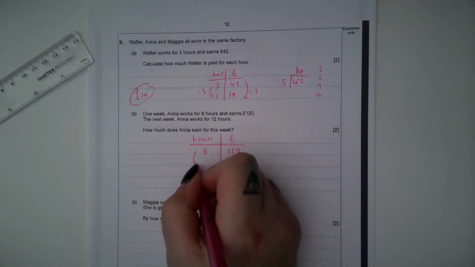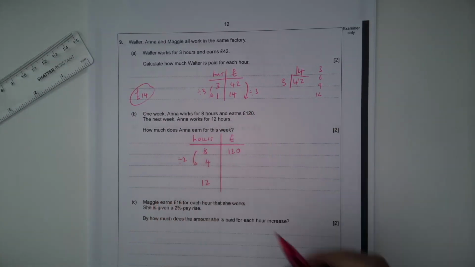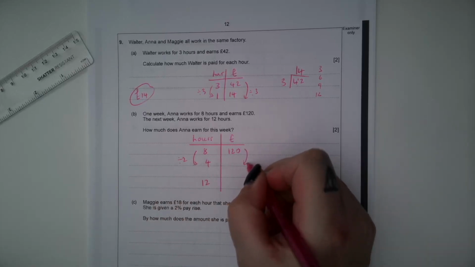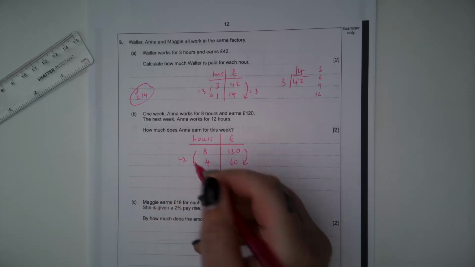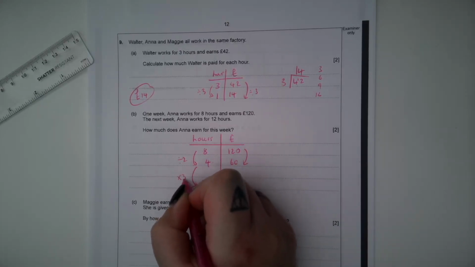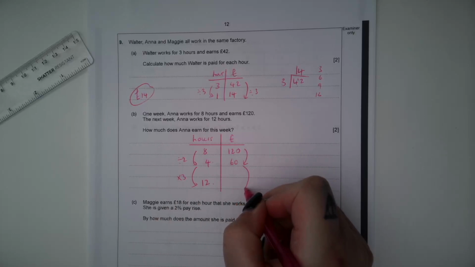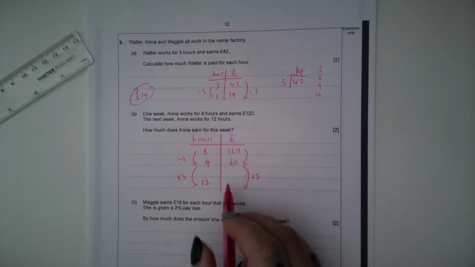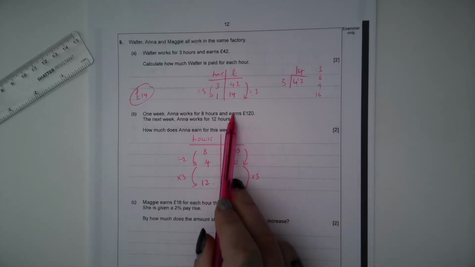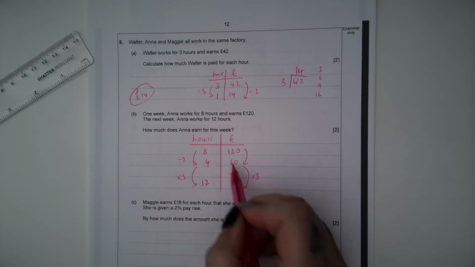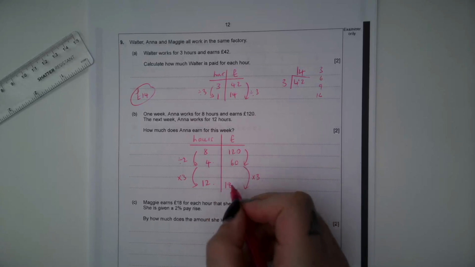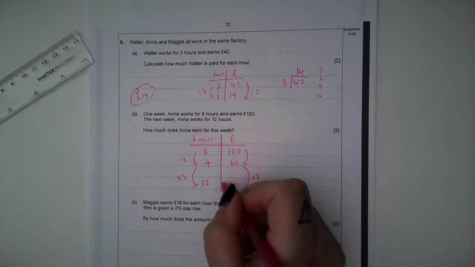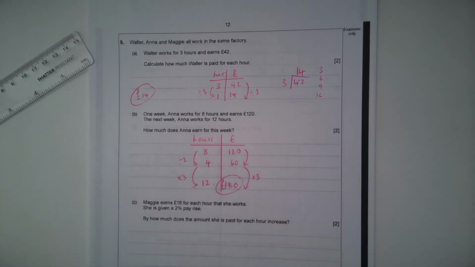So I'm going to half this, because if I half this, I get 4 hours. So half of 120 is 60. And then to go from 4 hours to 12 hours, 4 multiplied by 3 gives me 12. So 60 multiplied by 3 would give me the money earned for 12 hours work. 6 multiplied by 3 is 18. So 60 multiplied by 3 must be £180. And that's my answer.